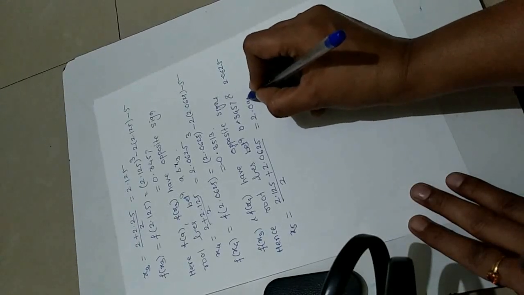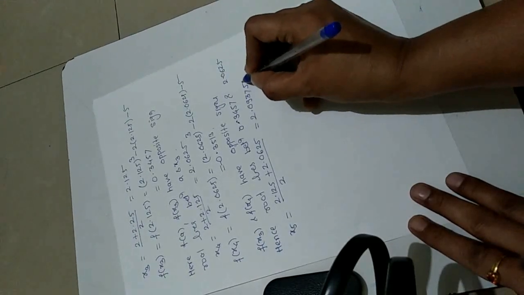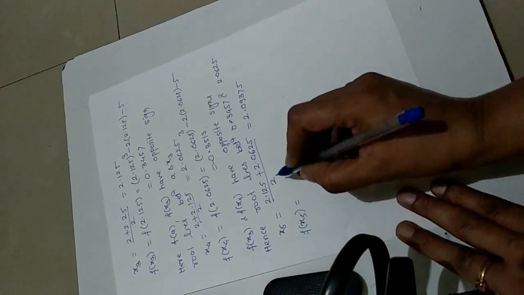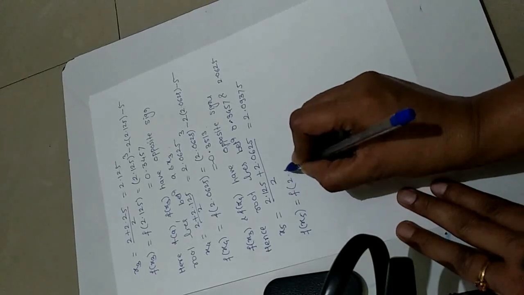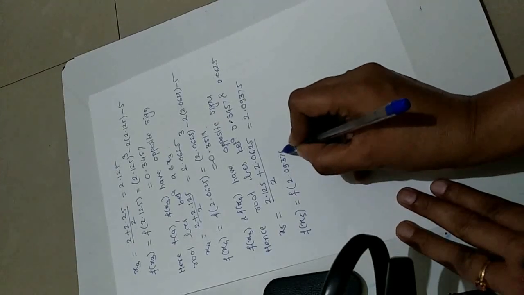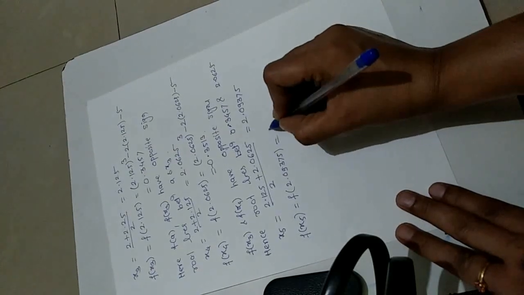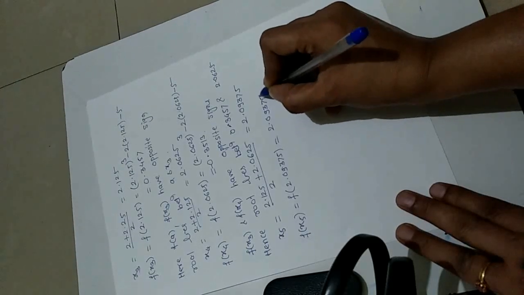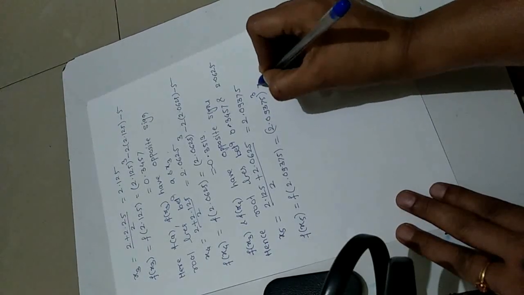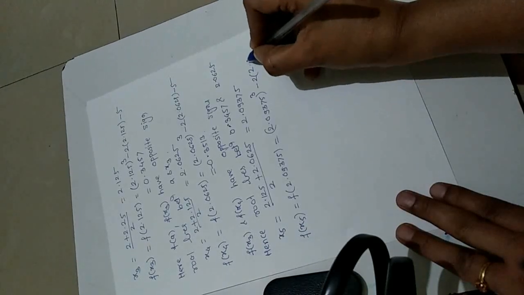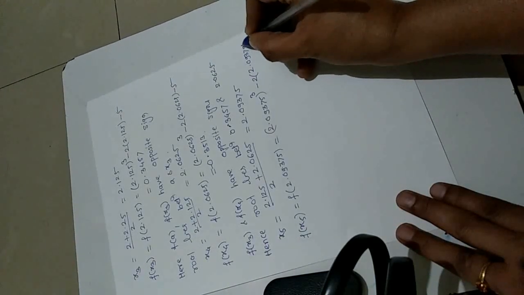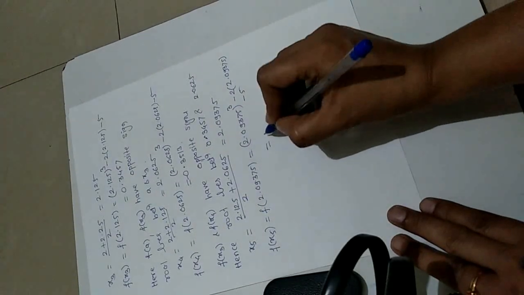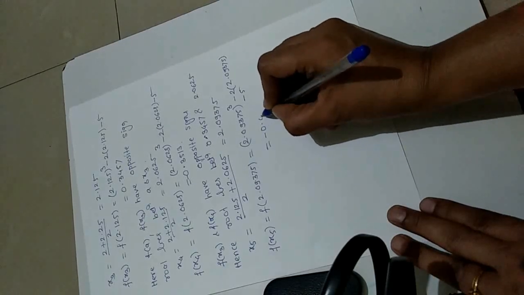2.09375. Then again find f of x5, that is f of 2.09375, which is 2.09375 raised to the power 3 minus 2 into 2.09375 minus 5, and after calculation this value is equal to minus 0.008941.